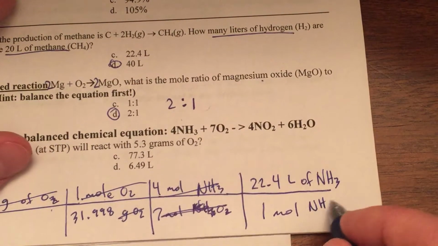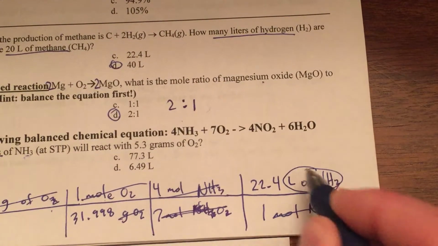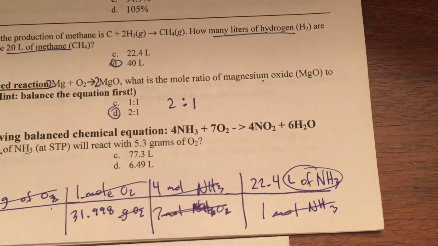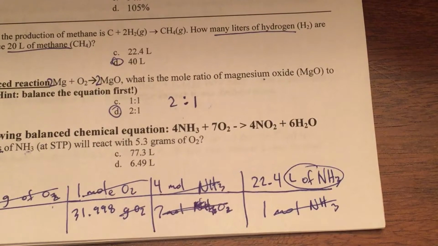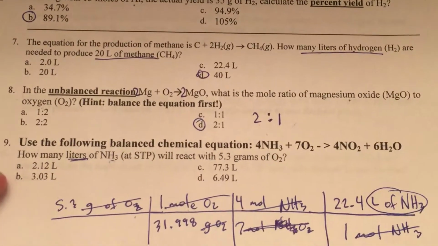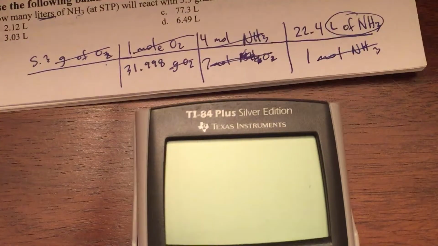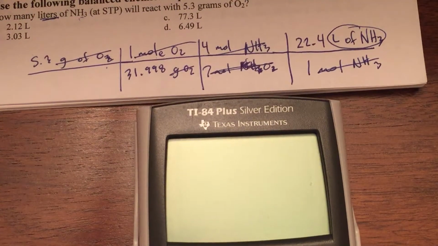So moles of NH3 cancel, leaves me with liters of NH3 as the only units in my conversions now, which is exactly what the problem was asking me to find. So again, I just want to take a calculator and plug all this in.